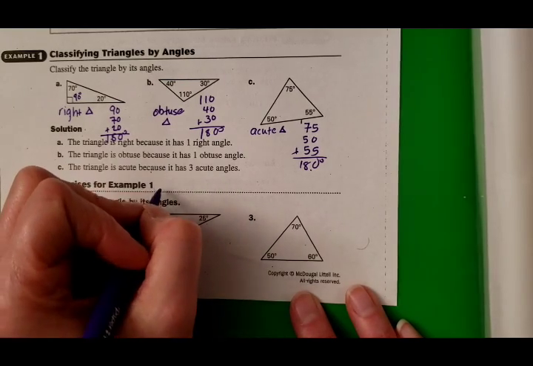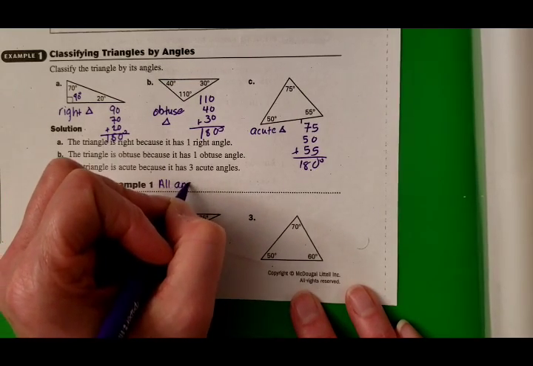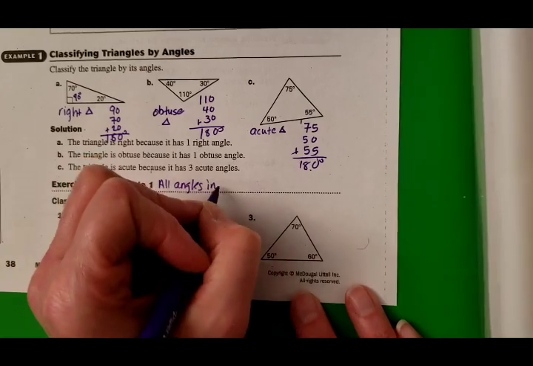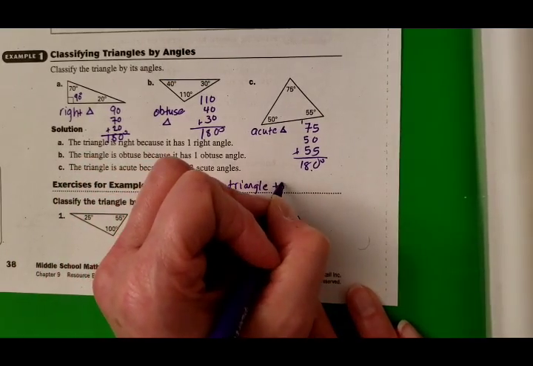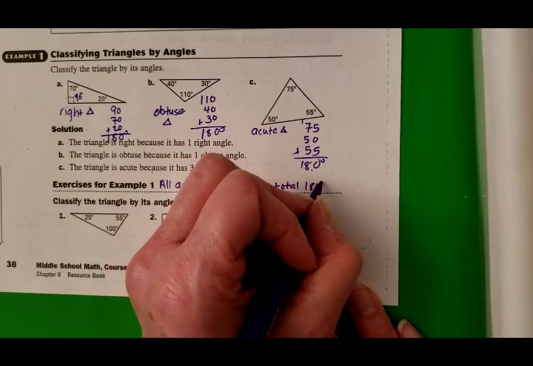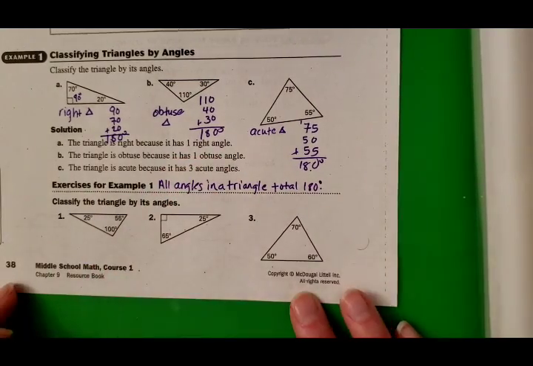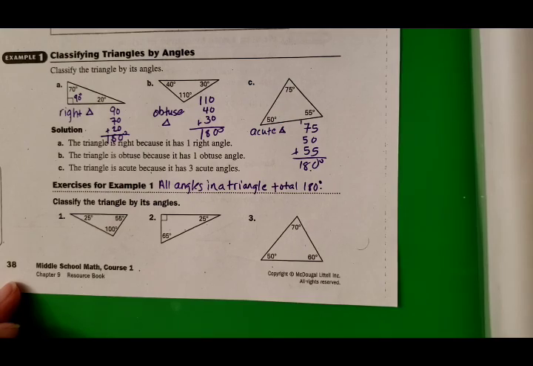Notice, all angles in a triangle total 180 degrees. All right, now let's remember that fact because we'll want to use it later.